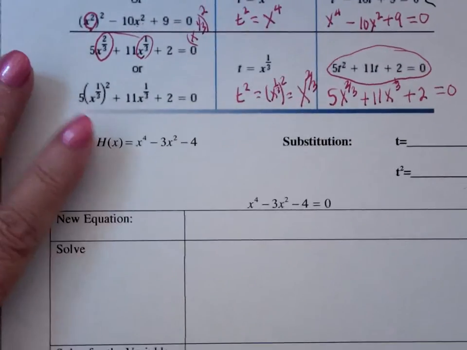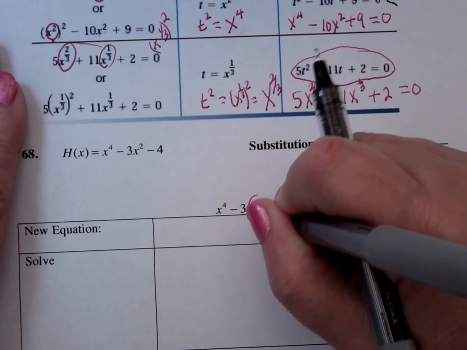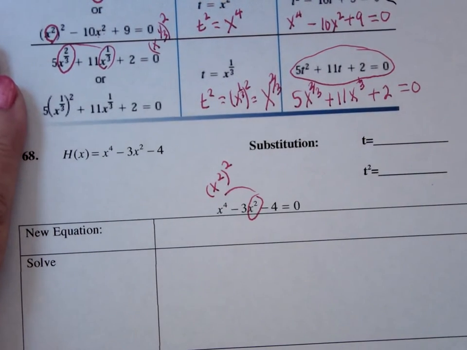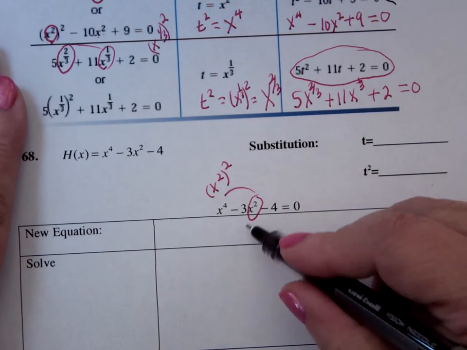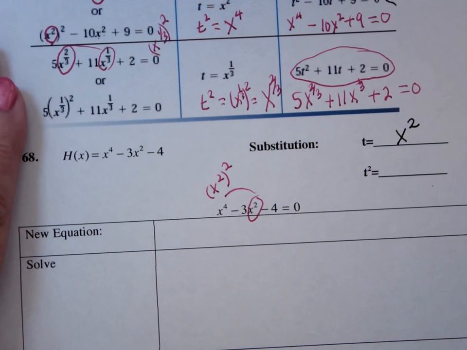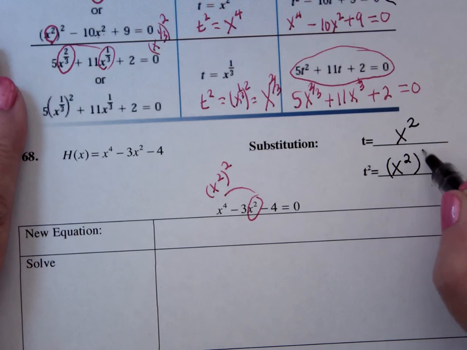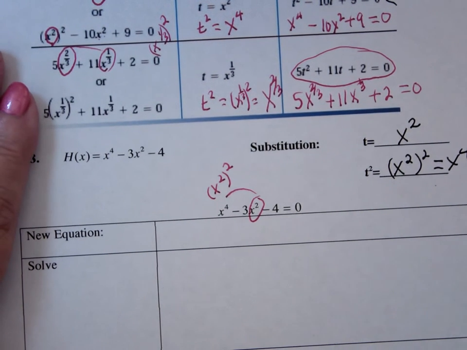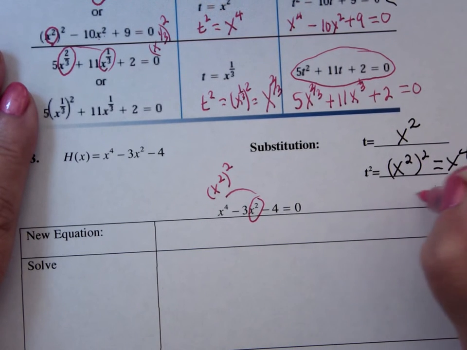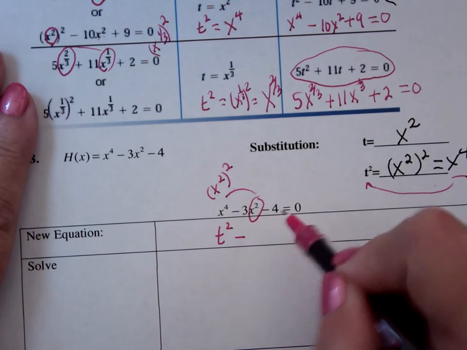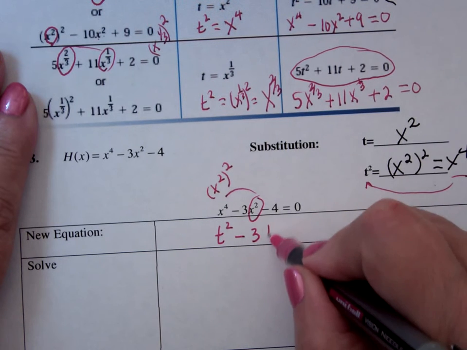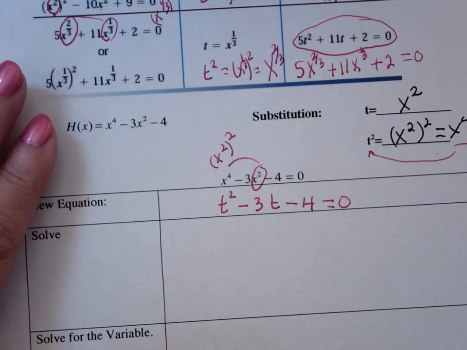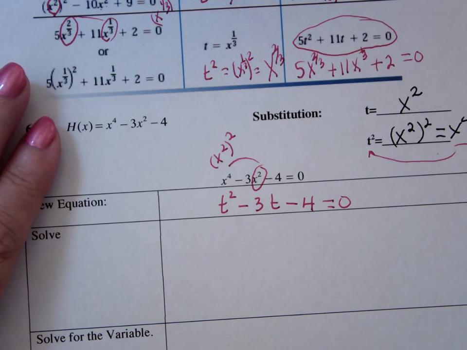So that says, is this an equation in quadratic form? Well, if I take a look at x squared, and if I square x squared, do I get x to the 4th? Yeah. So that says t is going to be x squared. Then if I square both sides, so t squared, square the left, square the right, I get x to the fourth. So in my problem, wherever I have an x to the fourth, I replace it by t squared. Wherever I have an x squared, I replace it by t. And now I solve that by completing the square, by factoring, by quadratic formula.